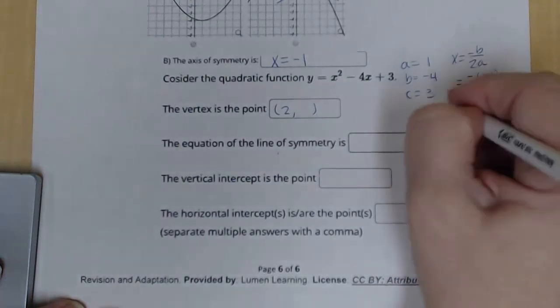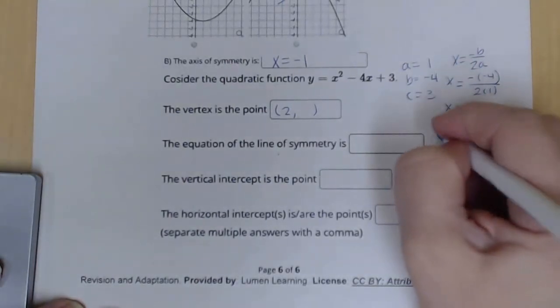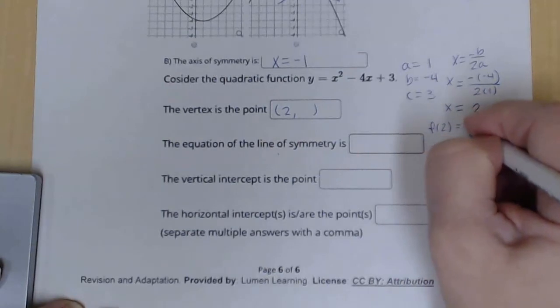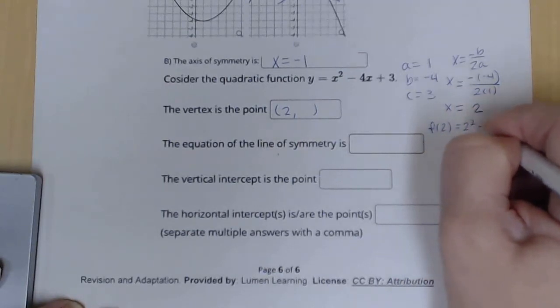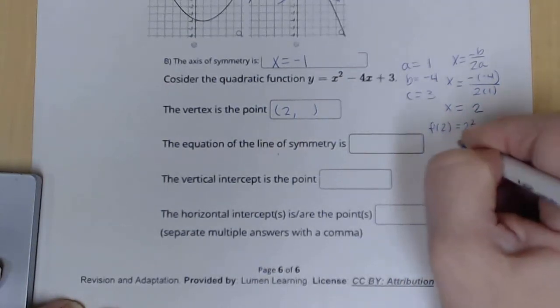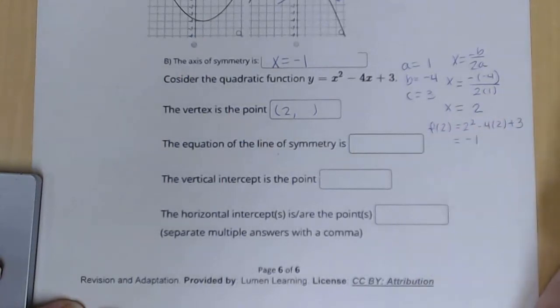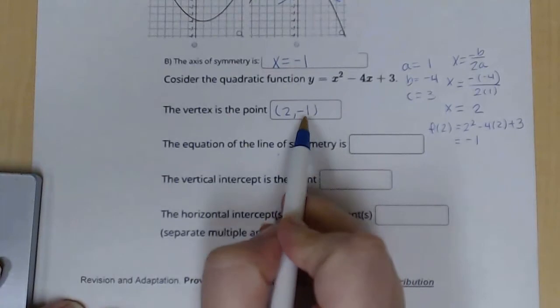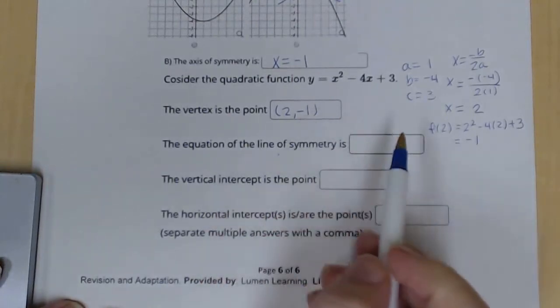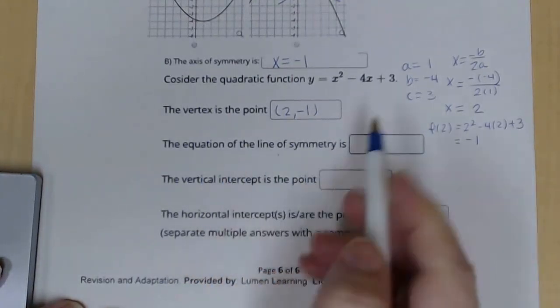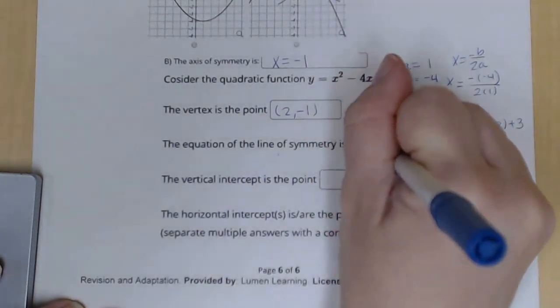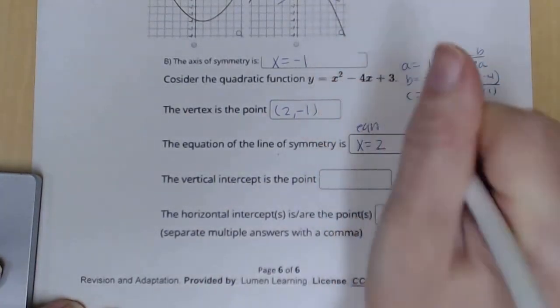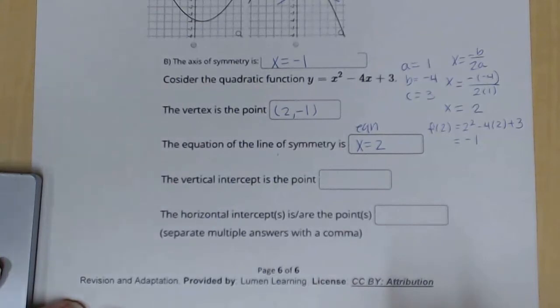In order to find my y value, I'm going to have to say f of 2. So it would be 2 squared minus 4 times 2 plus 3. This gives me a value of -1. So -1 would be my y point. The equation of the line of symmetry is just going to be at x equals 2. Remember, this is an equation. You can't just put a 2 there.